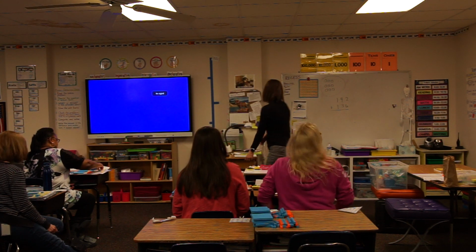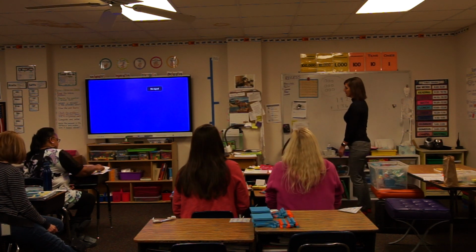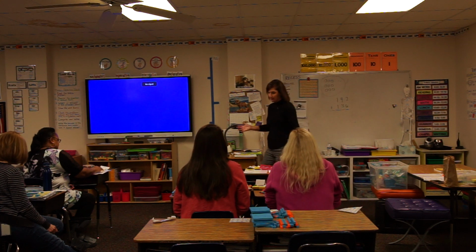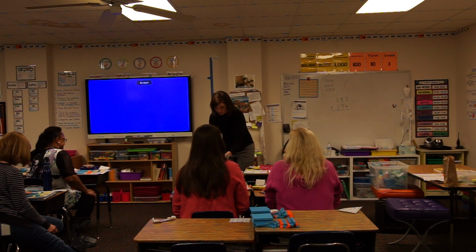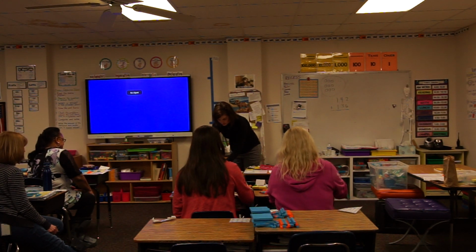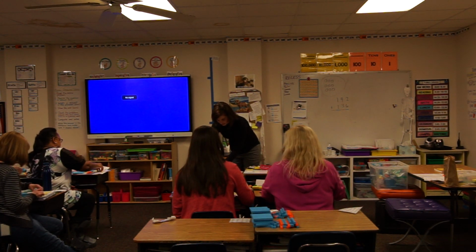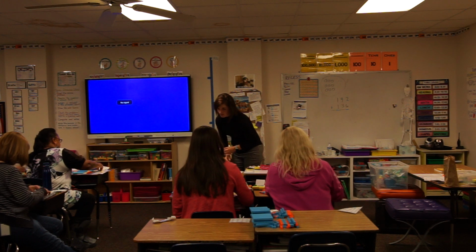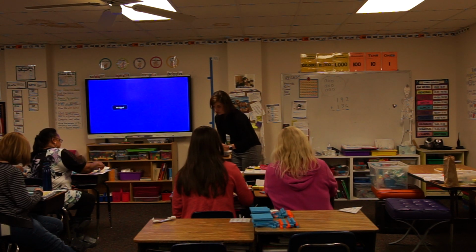All right, so if we're going to make that, the first thing you're going to do is combine your 1s. So you're going to take your 2 and your 6 and combine them so that they're organized so that you can see if you have a 10 easily. 2 and 6 makes 8. We do not need to regroup.